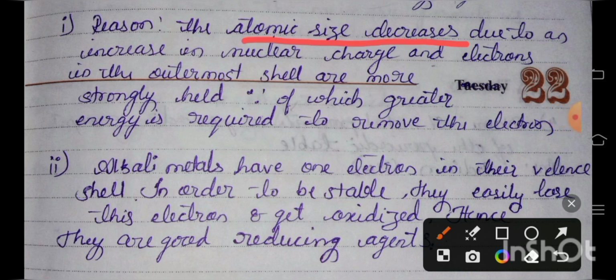As you know, from left to right in a particular period in the periodic table, atomic size decreases. Why does it decrease? It decreases because of the increase in the nuclear charge and electrons in the outermost shell. So once the nuclear charge and the electrons of the outermost shell increase, they are held very strongly.